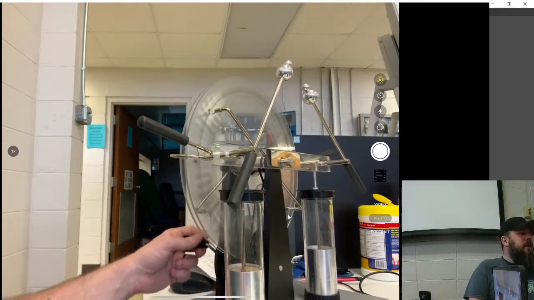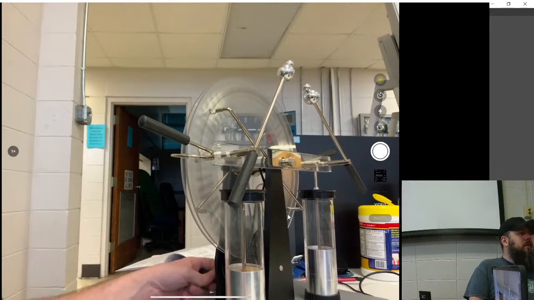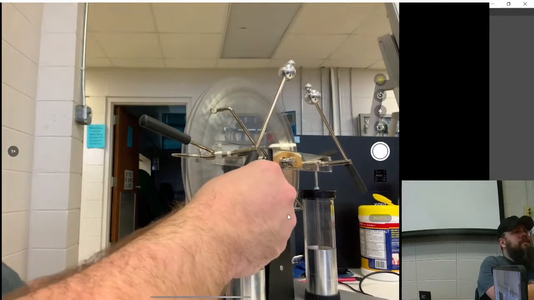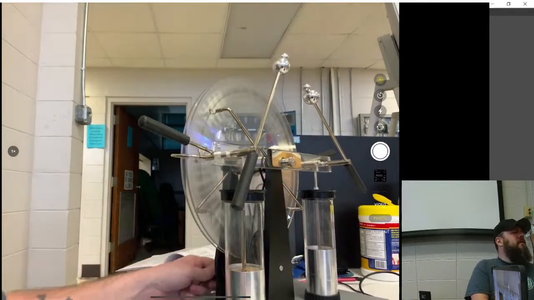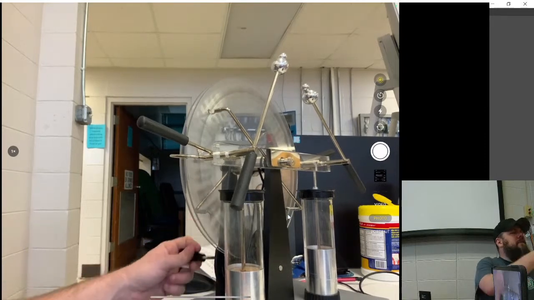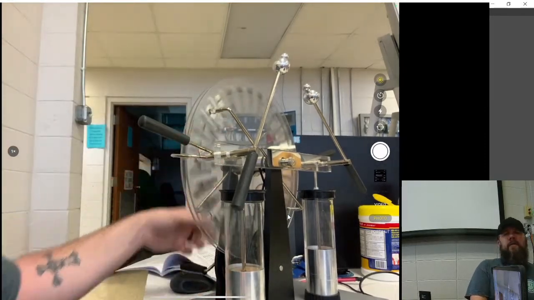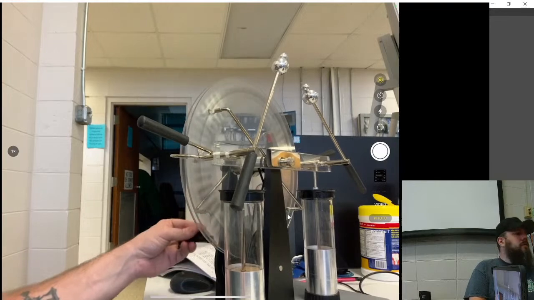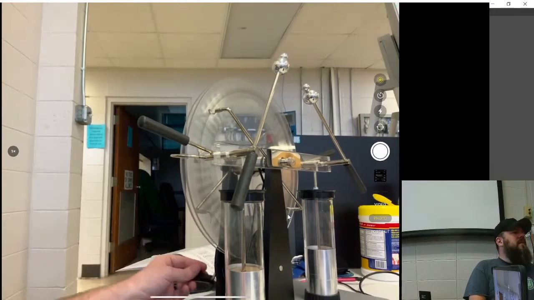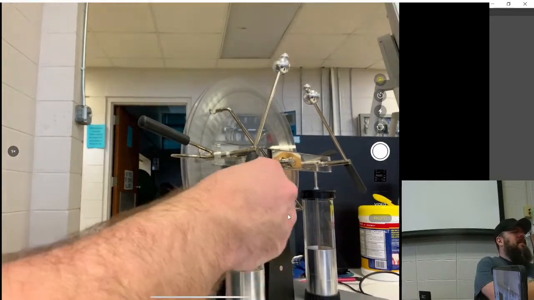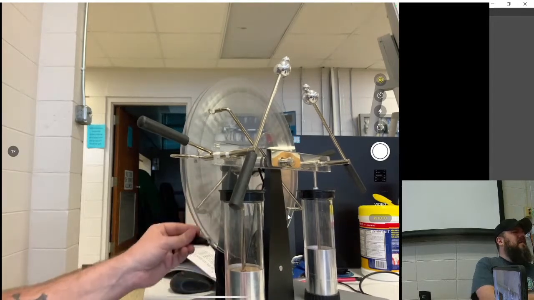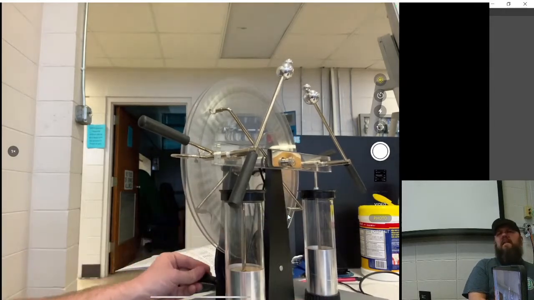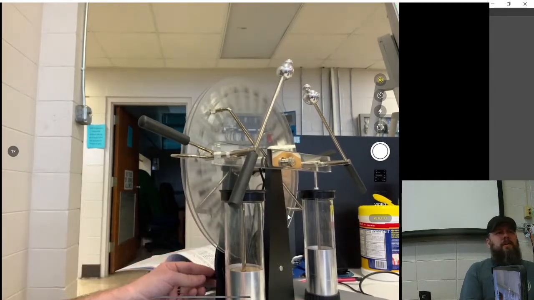Let's see how big we can get it. All right, so now I've got the gap so big that these are closer together than the two brushes. But when we do get a pop up there, it's a big chungus in it.